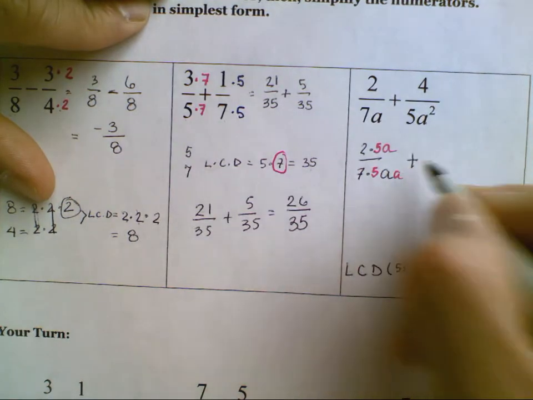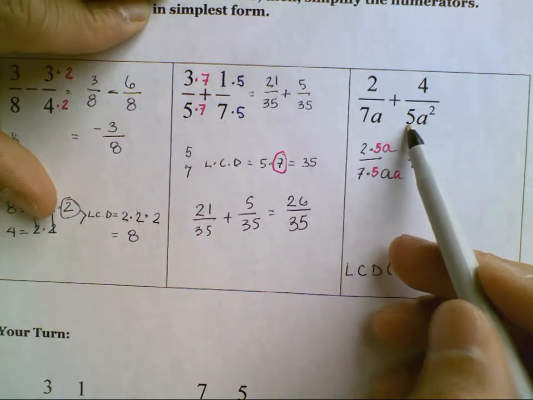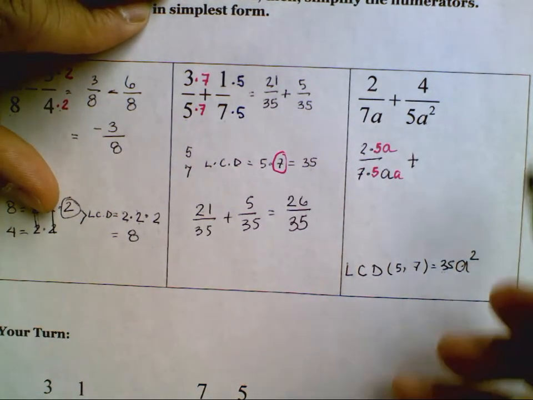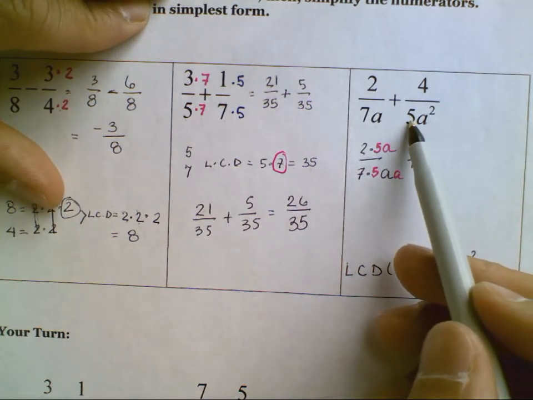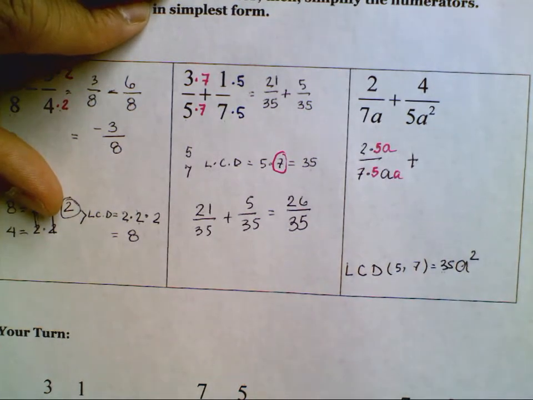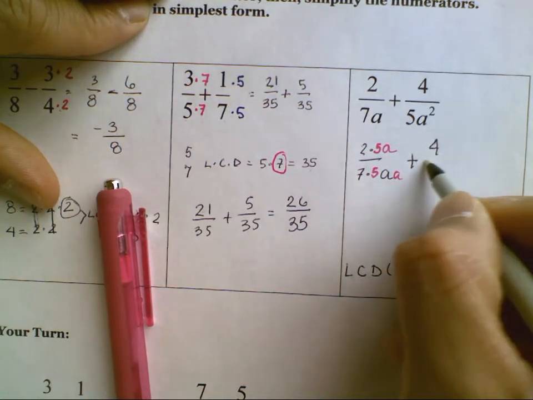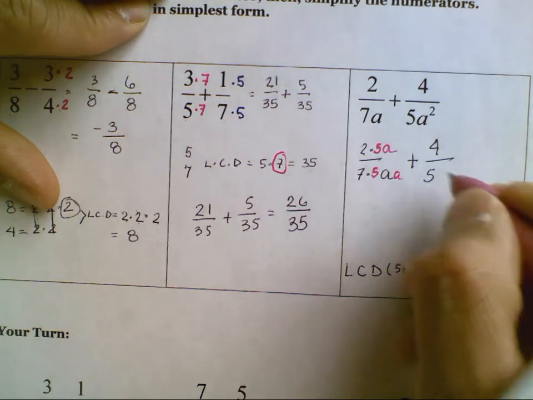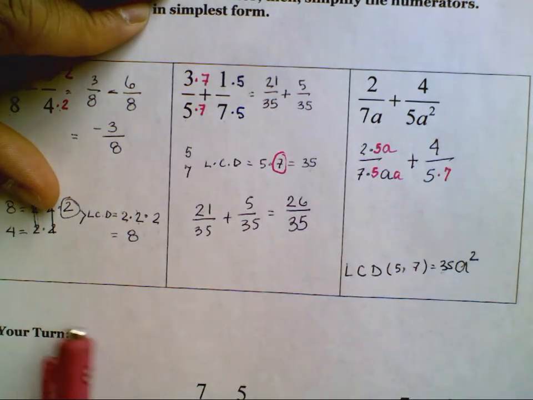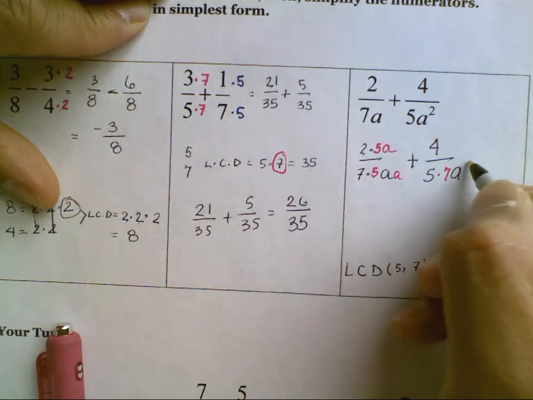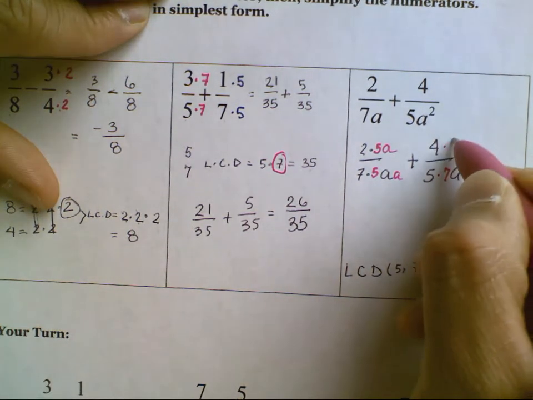Which number do you need to multiply 5 by to become 35a squared? Well, I have a squared, so I just need to multiply 5 times 7. So you're going to have 4 over 5 times 7a squared, 4 times 7.